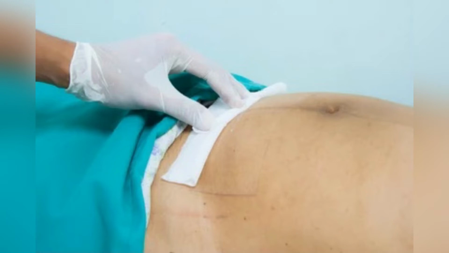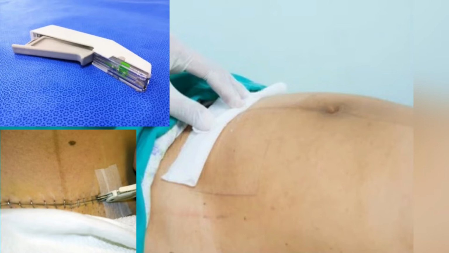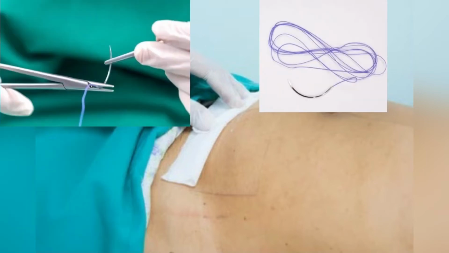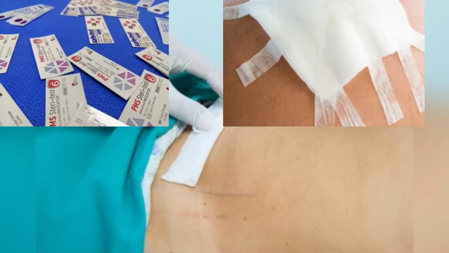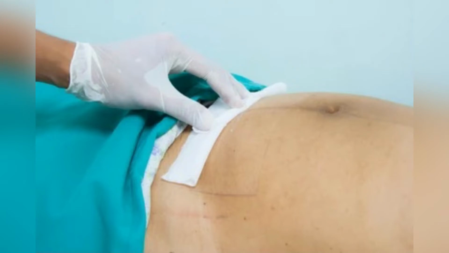What materials will be used to close my incision? The materials used to close your incision may depend on several factors, including your body type and your doctor's preference. Your doctor may use staples, sutures, stitches, steri strips, specialized tape, glue, or a combination of these. Some closure materials, like staples, are used temporarily and will be removed after a certain period of time. This depends on the preference of your practitioner and how you are healing.